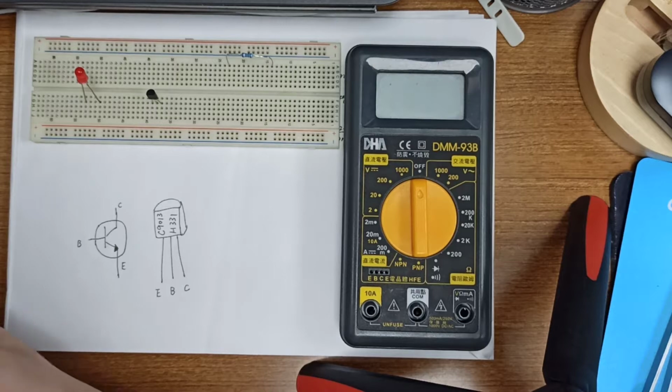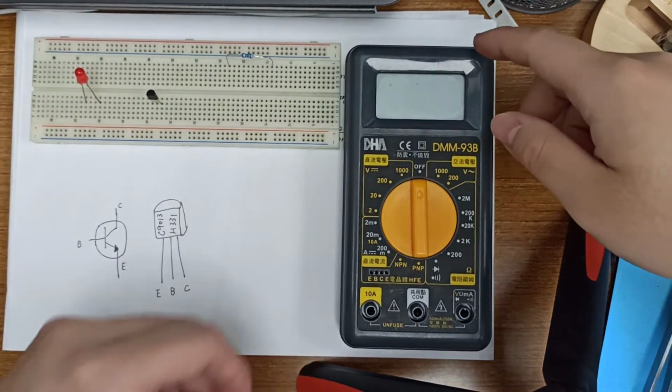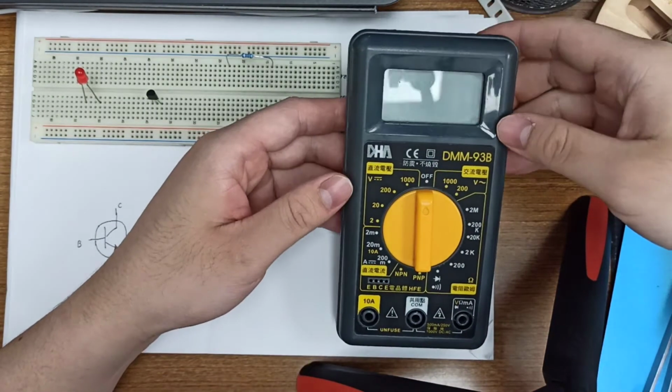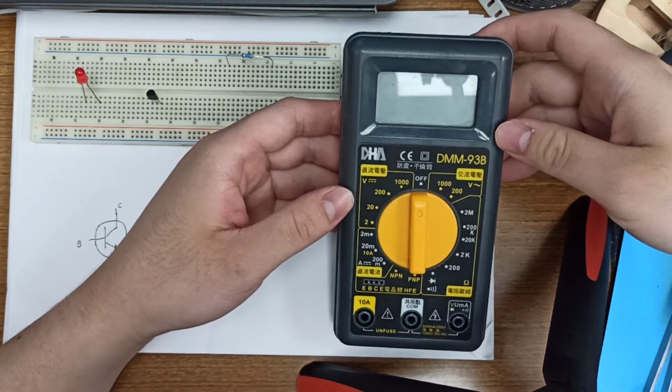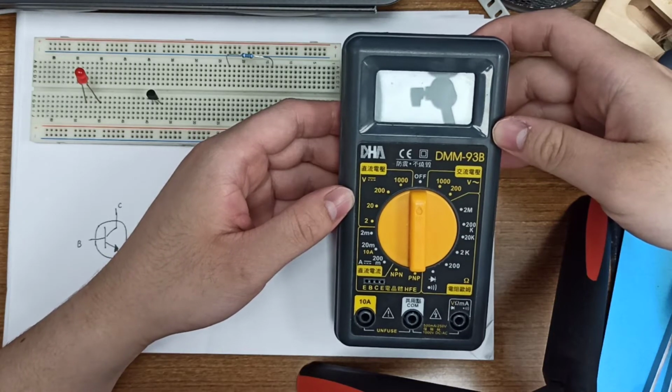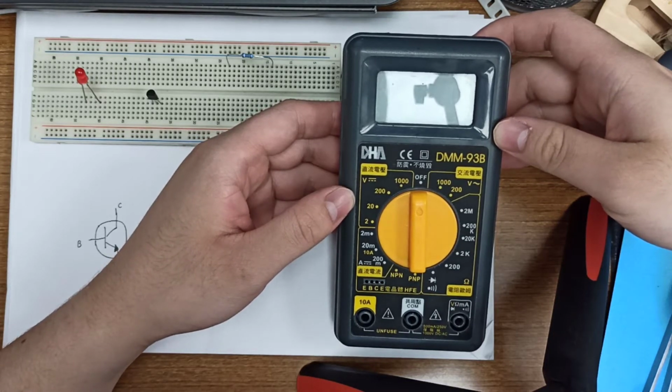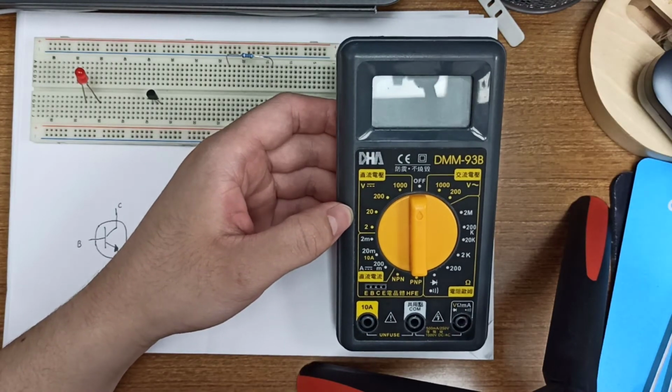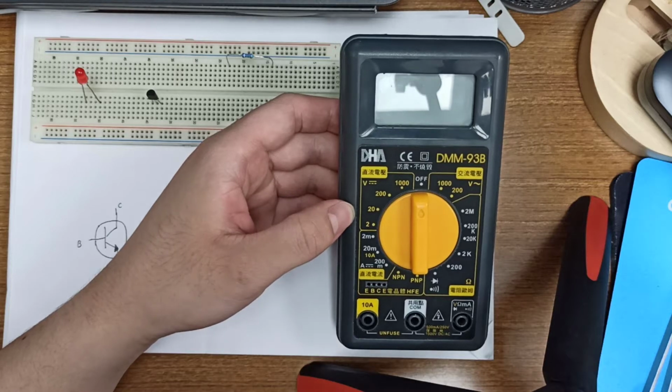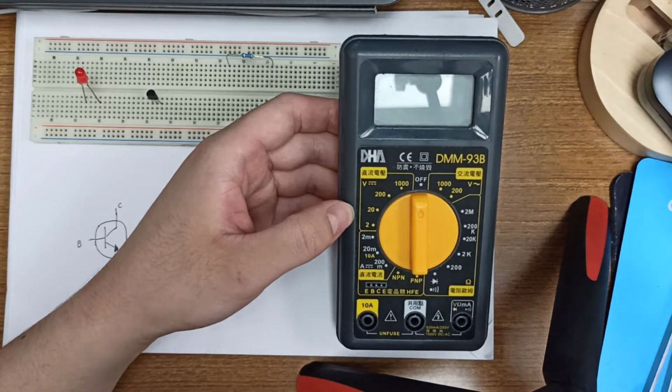And what's a multimeter? Okay, this one is a multimeter. A multimeter is a multifunctional electric measuring instrument. Its main function is measuring the characteristics of the electric signal. A multimeter combines the functions of an ammeter, a voltmeter and an ohmmeter, as well as other electronic measuring instruments.